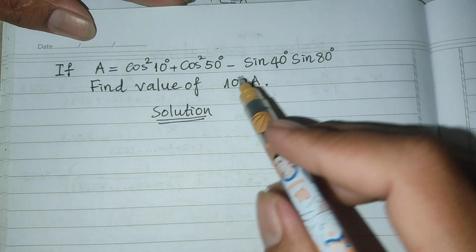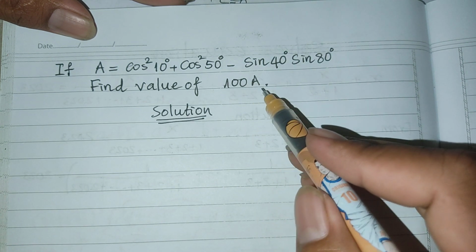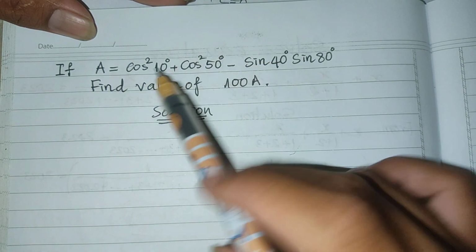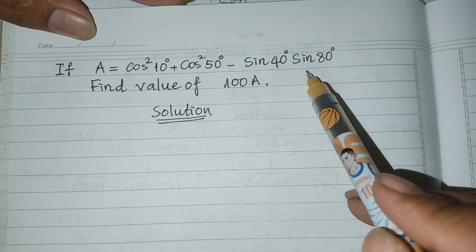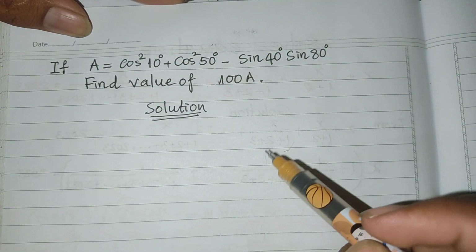Okay, to find the value of 100A, we must know the value of expression A. And now I have one trick that you should know. Okay, look at my solution.